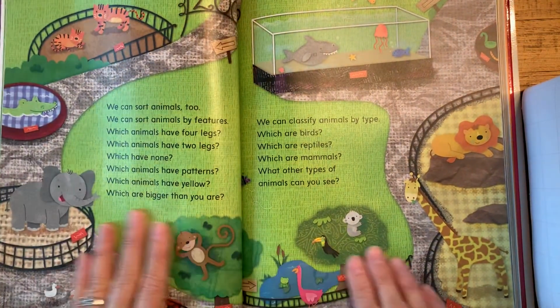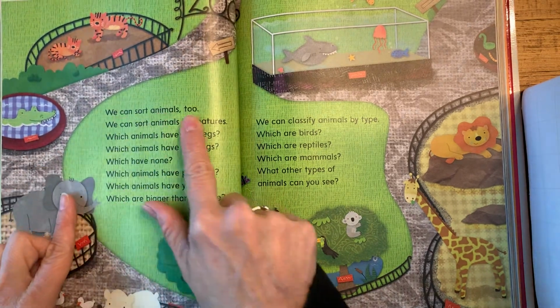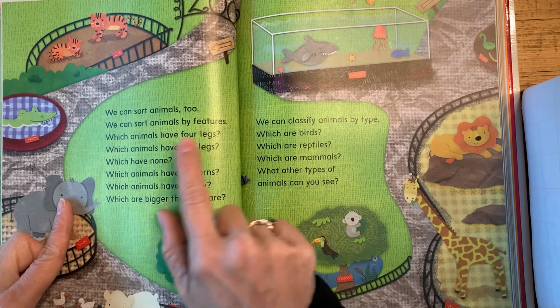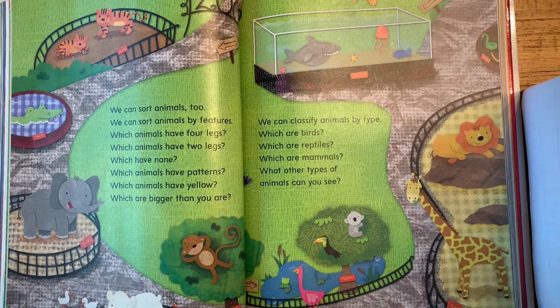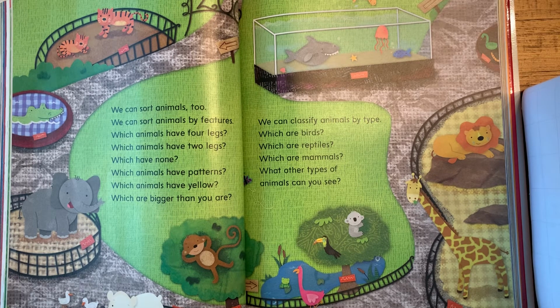All right, ooh, good. Now we're going to sort some animals. That's always fun. So it says we can sort animals too. We can sort animals by features. Which animals have 4 legs? Since you're experts on sorting now, I'm going to let you find the animals with 4 legs and write down which ones those are, or just say them out loud when you point to them.